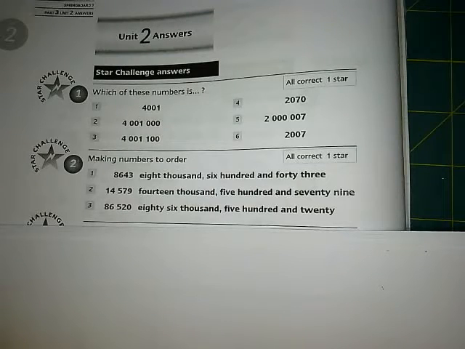And here are the answers to the star challenges. And really well done if you did these.